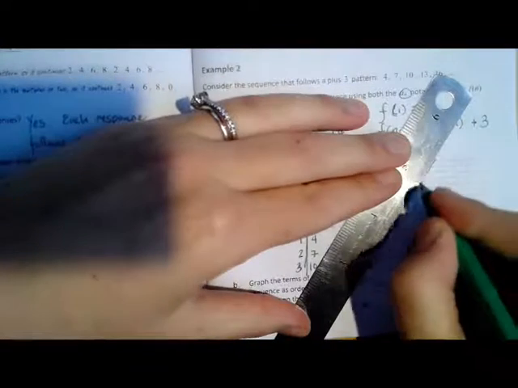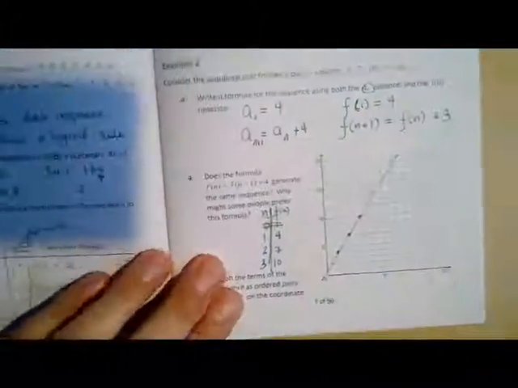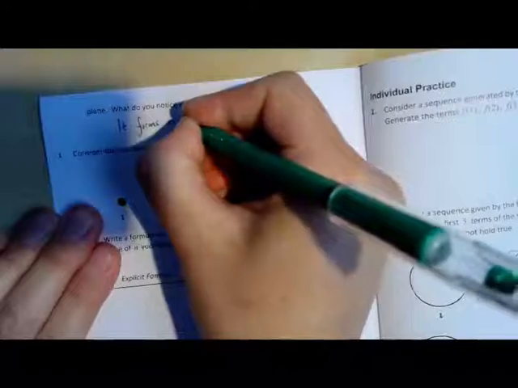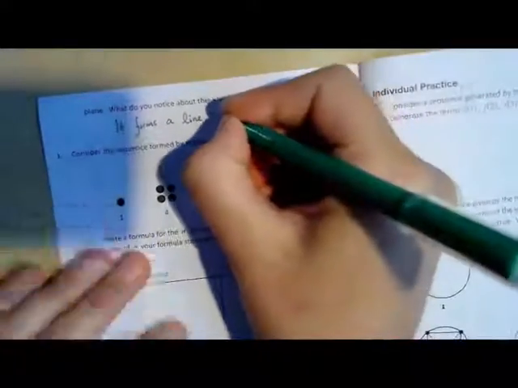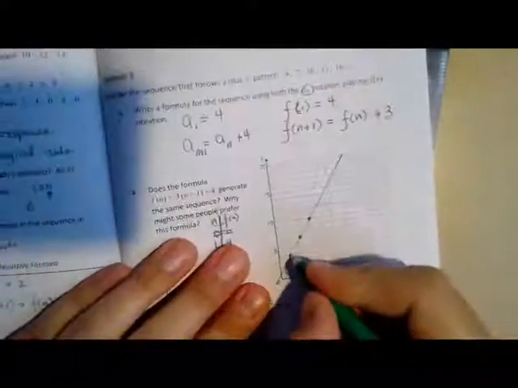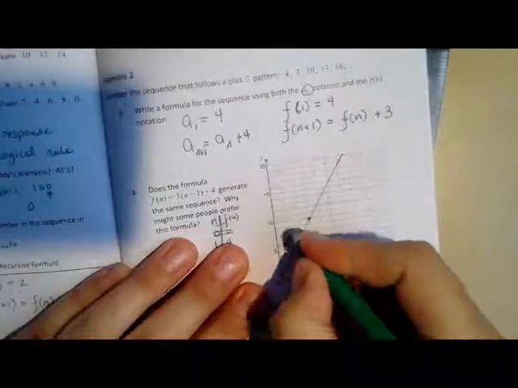To follow up the question on the other side, what do I notice about the graph? It forms a line. And what do you notice about the slope of that line? If I look at the slope of this line, up 3 over 1. It has a slope of 3, just like our plus 3 pattern.